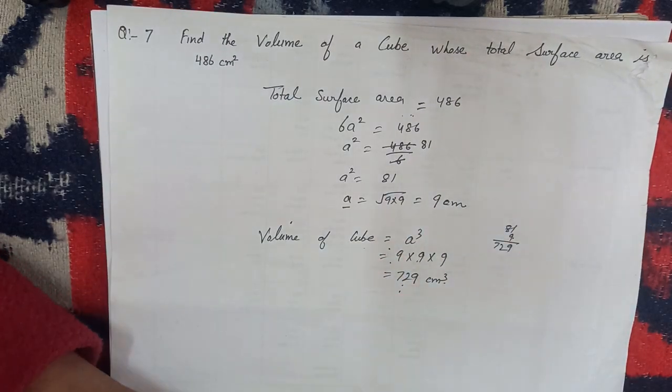Okay ji. So this was all that we were talking about, the three figures.